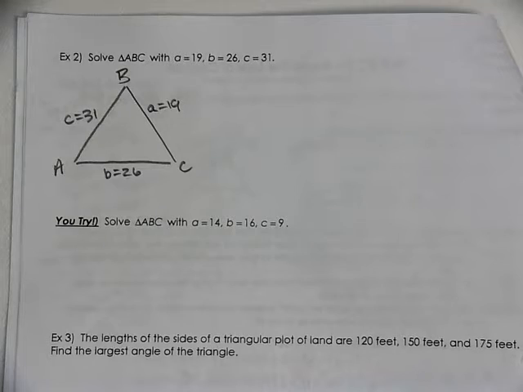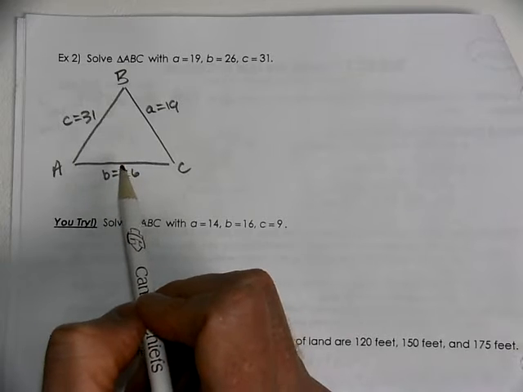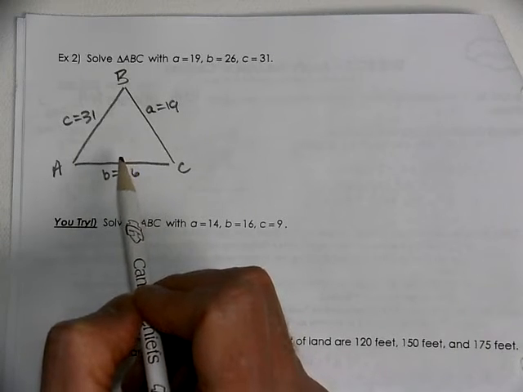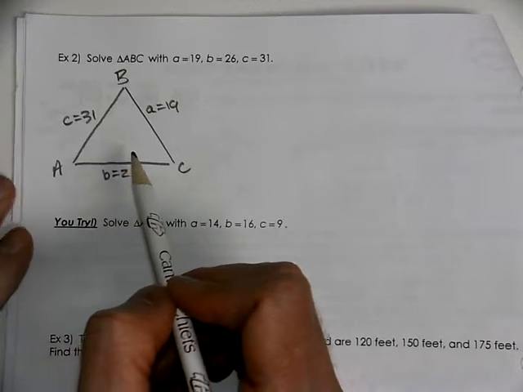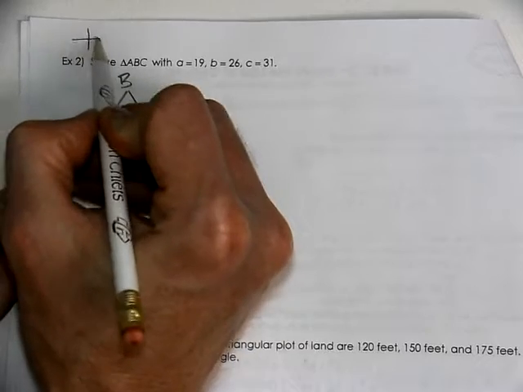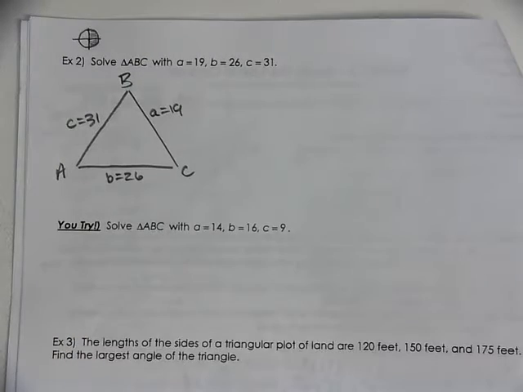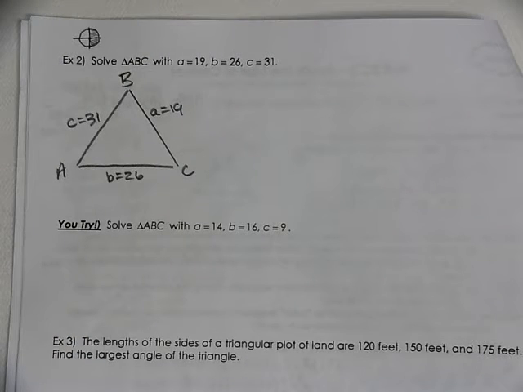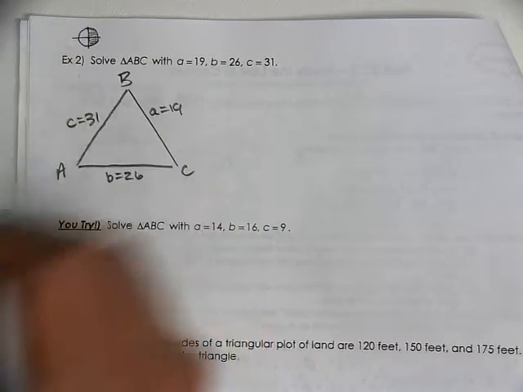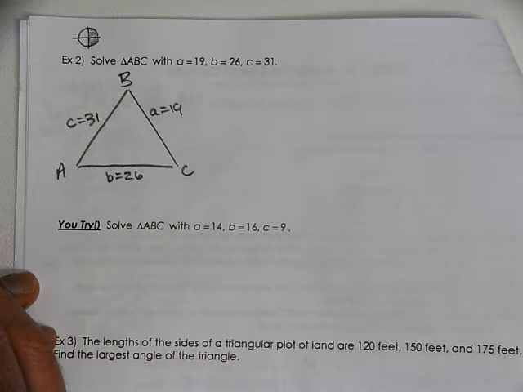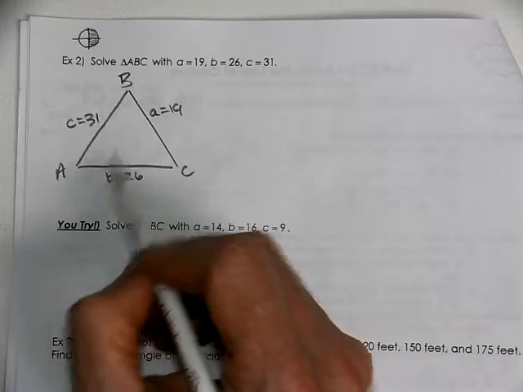Now, we don't know any of the angles. And one of the angles could be bigger than 90. And if you think about your knowledge of the unit circle, you know that sine only gives you values in those two quadrants. You won't get an obtuse answer out of sine. So it's going to be important for us to use law of cosine to find the largest angle.